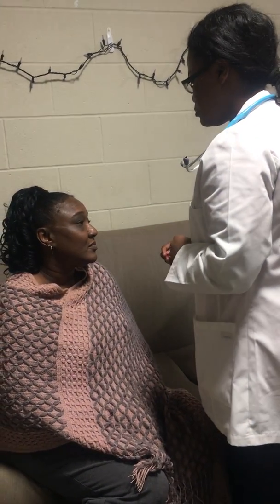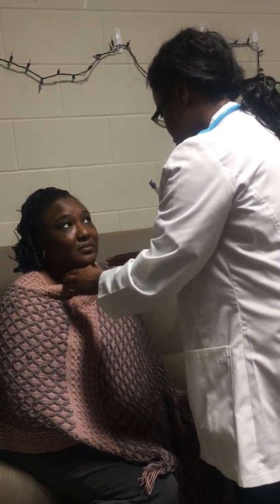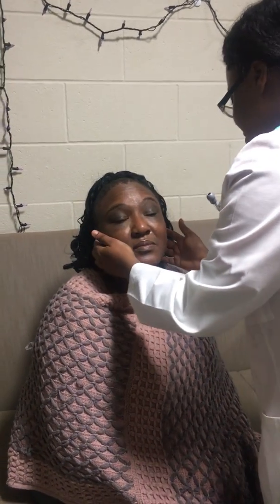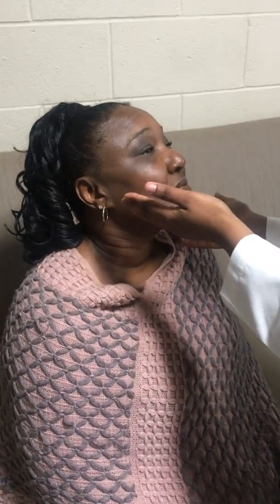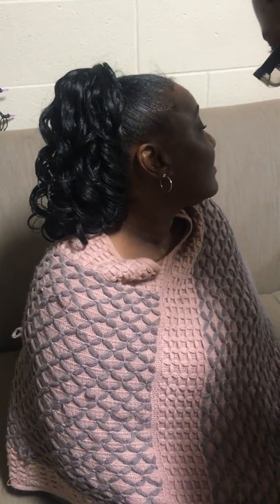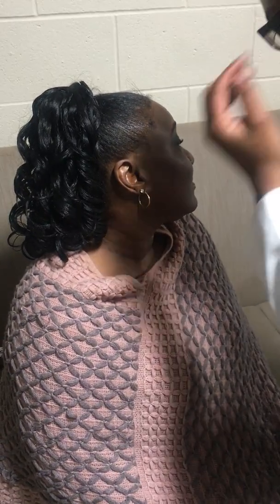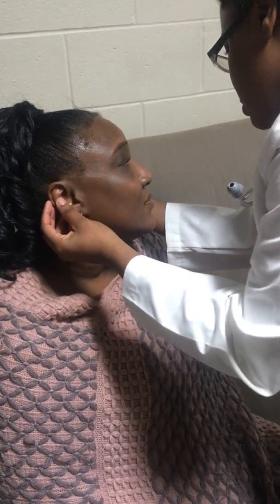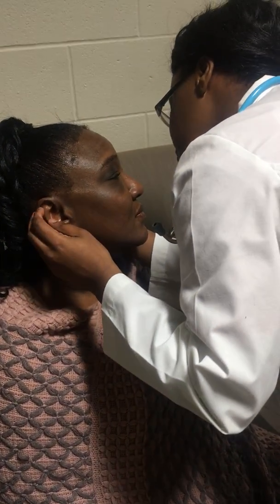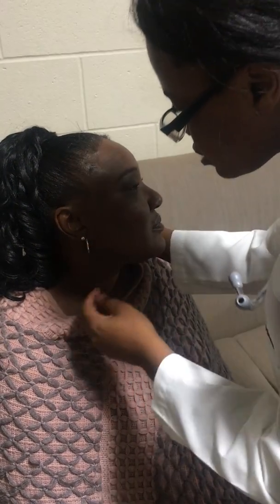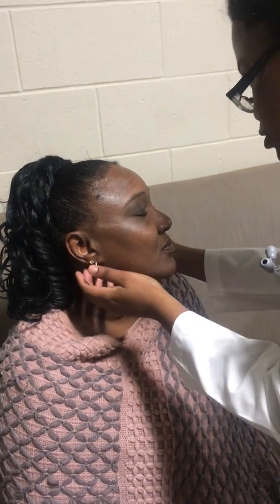And so now we're going to be moving down to the neck, the ears. We're going to go down to the ears. Okay, so we'll do this side first. All right, so now we're going to be inspecting the right ear, and her ears are symmetrical. There are no lesions, there's no excessive hair on the outside, and her skin is evenly distributed for her ethnicity again.